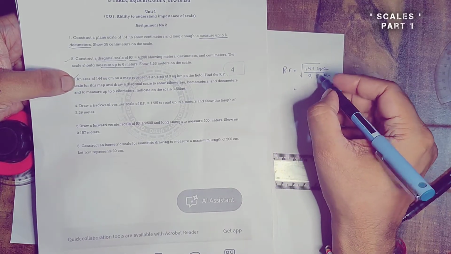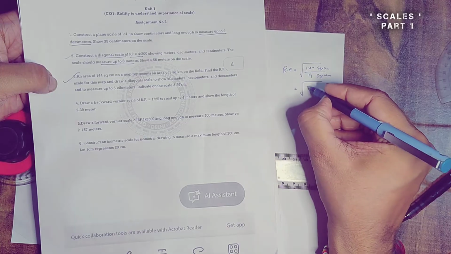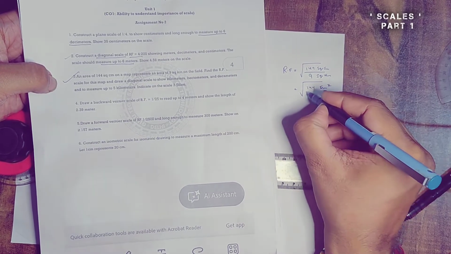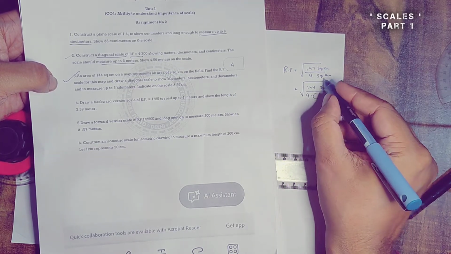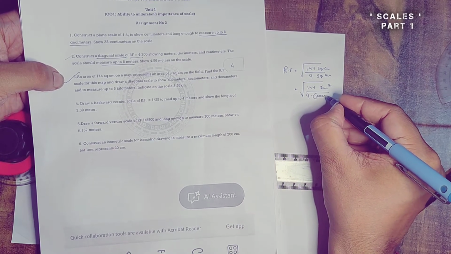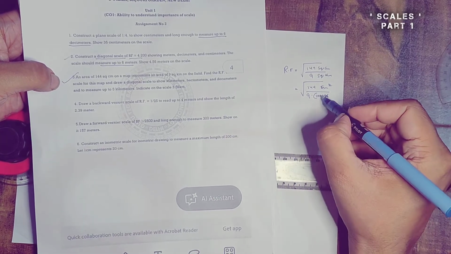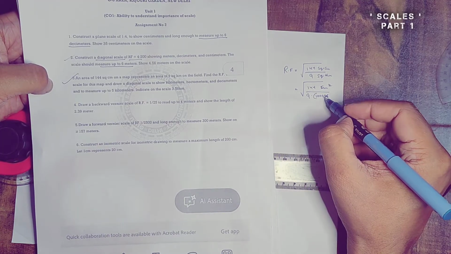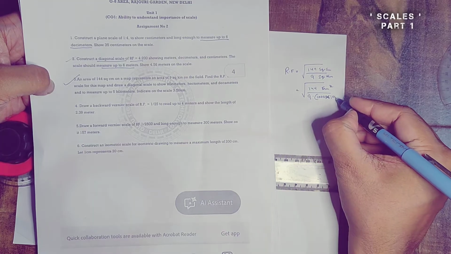So now the RF would become 144 centimeter square. Okay, now on the bottom side, 9, we have to convert this into centimeter. 1000 meter, 1000 into, this 1000 will convert it into meter. Now for meter to centimeter we have 100.